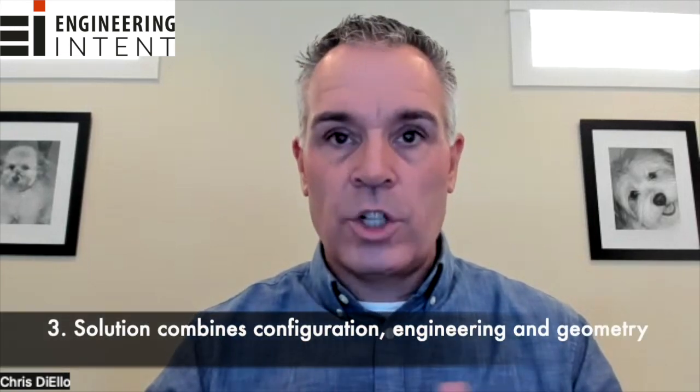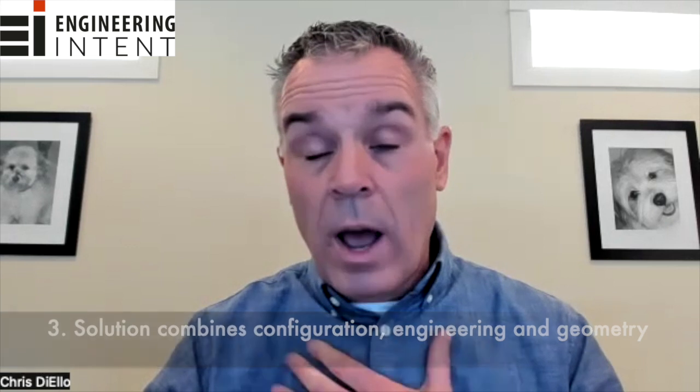They are dependent upon one another. As a matter of fact, the drawing happens in real time as you do that visual configuration. And then the third is, at the risk of repeating myself, really that unique combination of configuration, engineering, and geometry that I personally have just not seen within the industry under one solution.